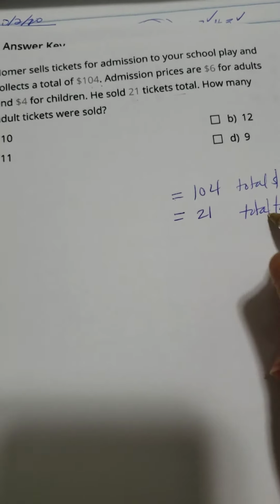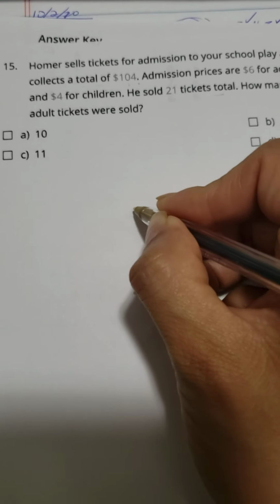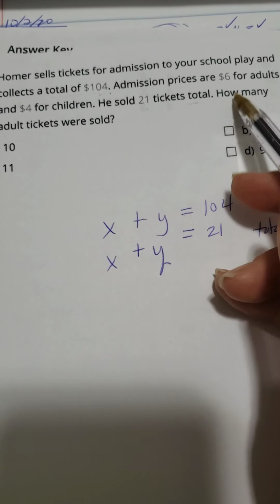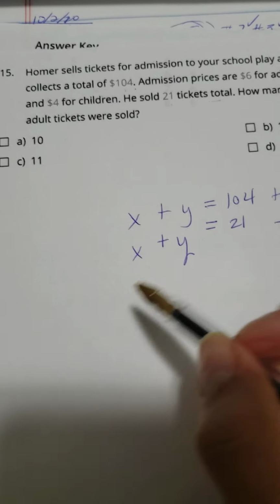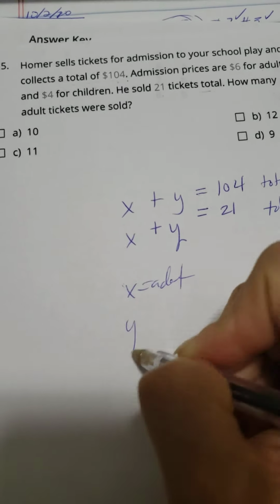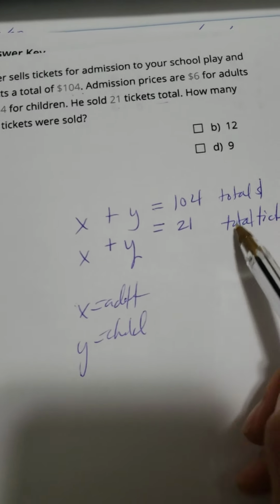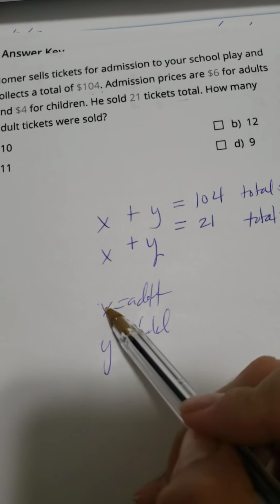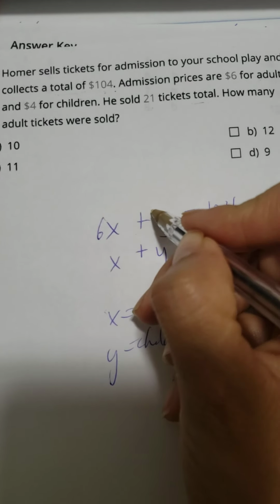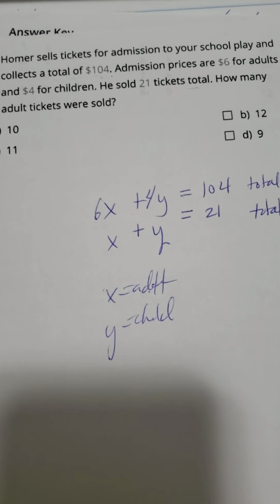Total money, total tickets. When you total something up, it's always addition, and it's always your variables. So x and y, x and y. And let's go ahead and make the x our adults. So x equals adults, y equals children. Okay, so here then that means that total money should include the total money. Well, if x is adults and adults is $6, the 6 should be here with the x, and the 4 should be here with the y.